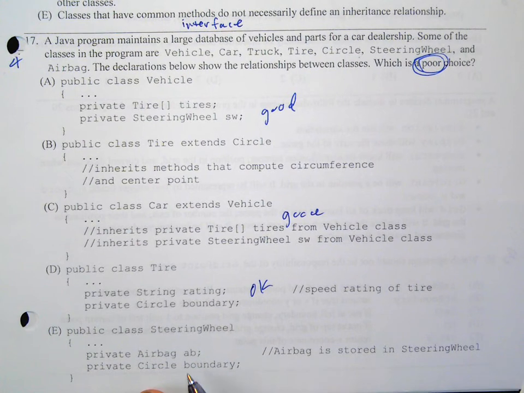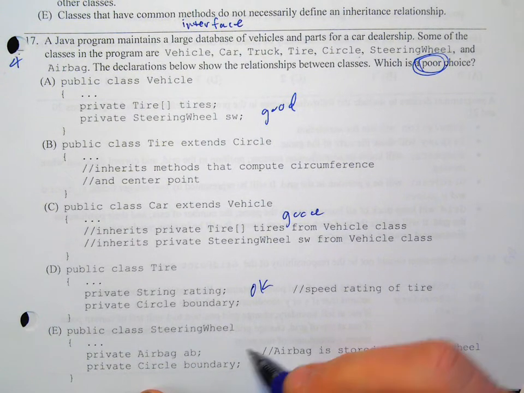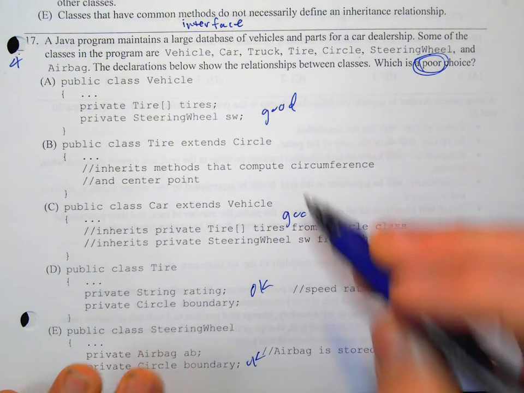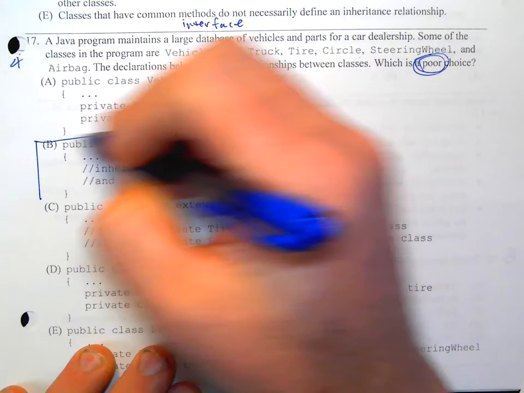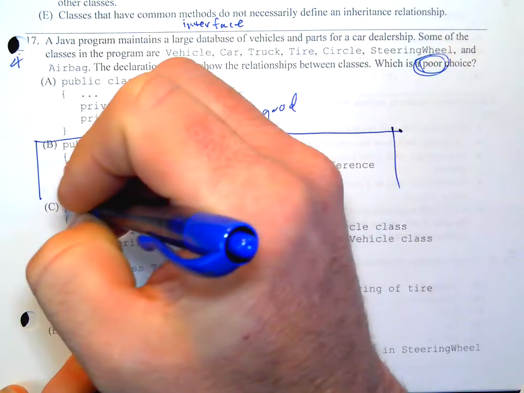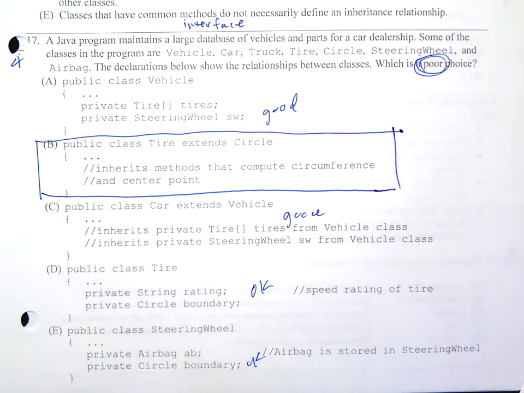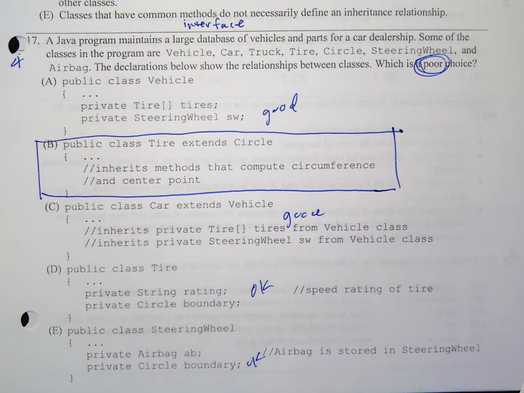Steering wheel has an airbag and a circle boundary. Okay, so I think this is the one that makes the least sense, that a tire is literally a circle. No, it has circle qualities, but it also has other things, like it's not a specific type of circle, right?